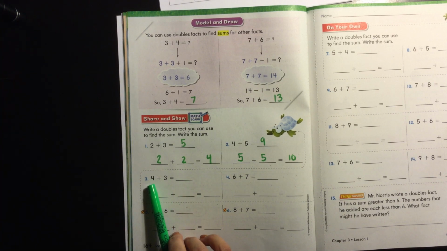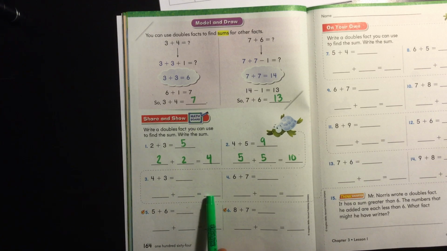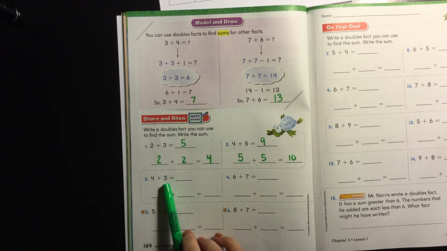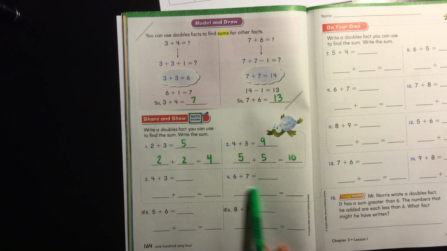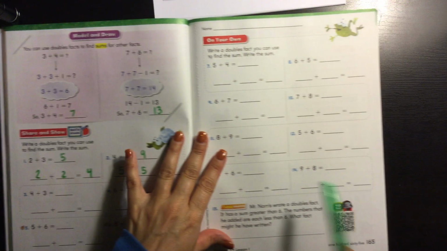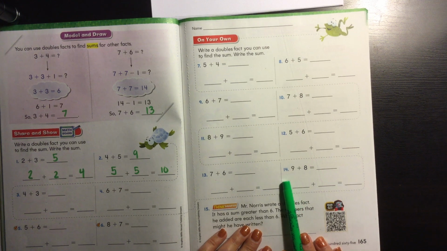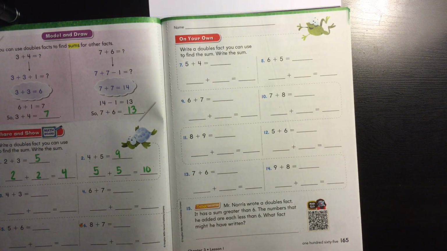Or if you choose to double the larger addend, you're going to take 1 away from that answer. All right, go ahead. I'd like you to complete these problems all the way to problem number 14 on the next page. When you're finished, you may put your workbook back in your workbox, and you may go ahead and get on Freckle or Prodigy.